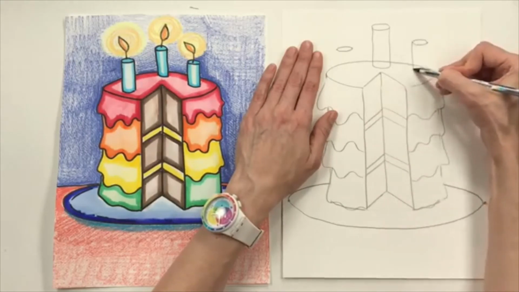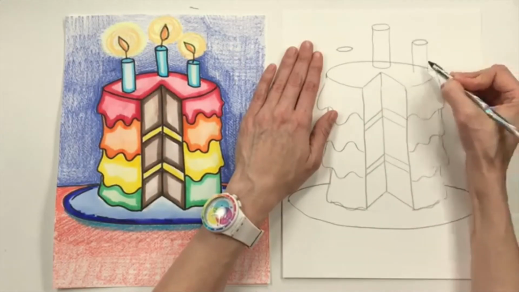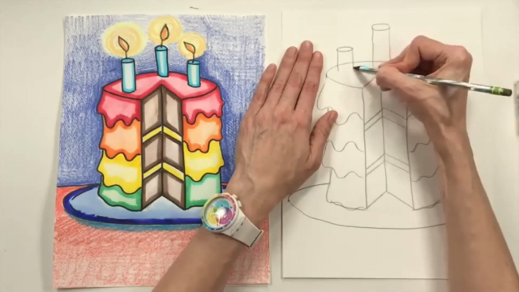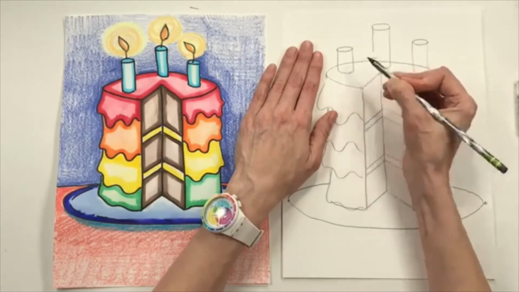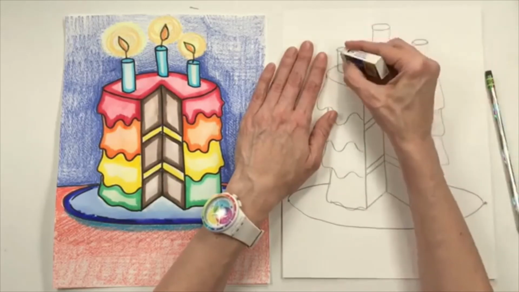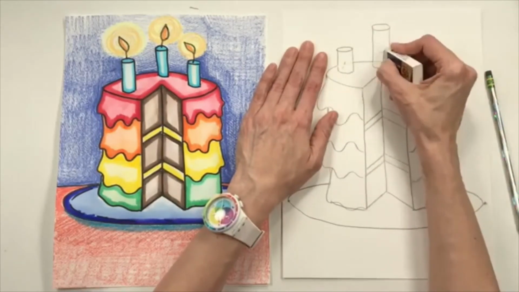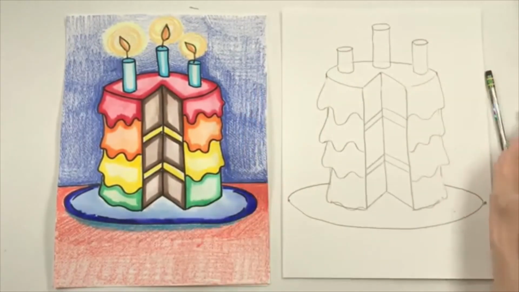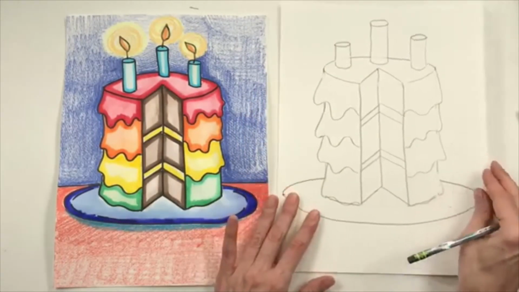Now my candles are not see-through, so I bet you can figure out what line I need to erase. All right, I'm bringing this down and close. Yep, unless you have magical glass candles, which if you do, I want to know where you got them from. I'm gonna erase those. Look at that, those are some really big candles.